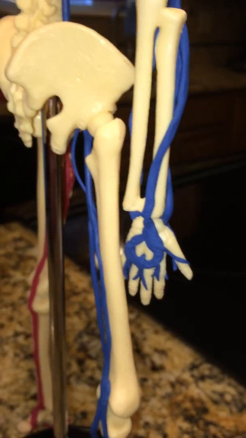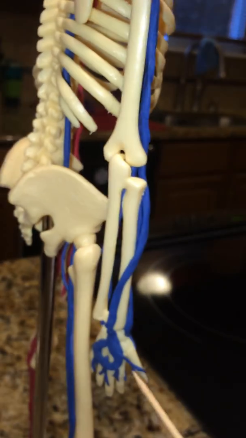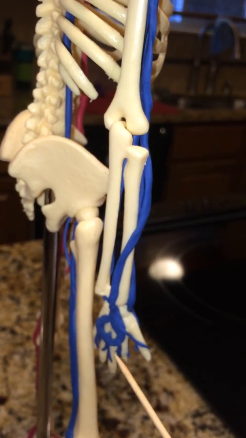We also have the, try and turn him here a little. We also have the dorsal venous network with the digital veins.